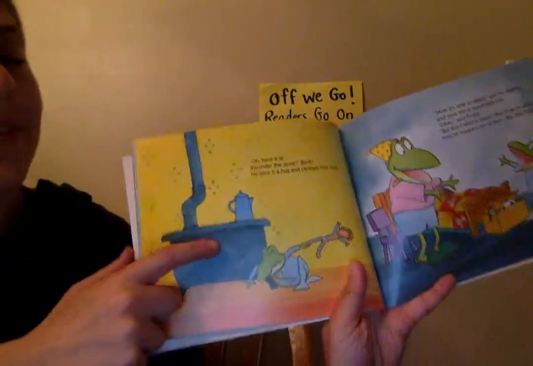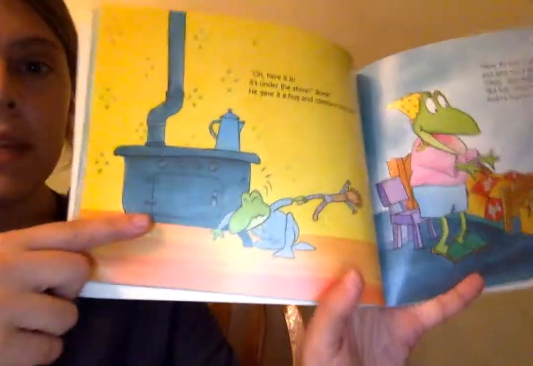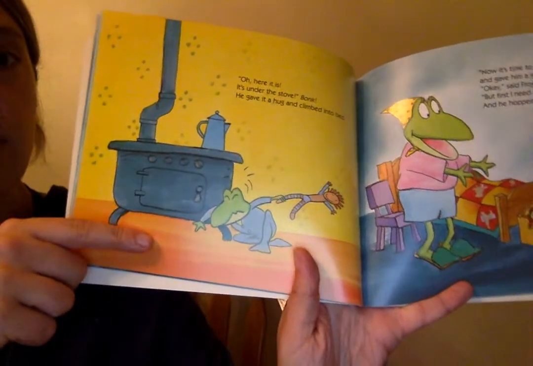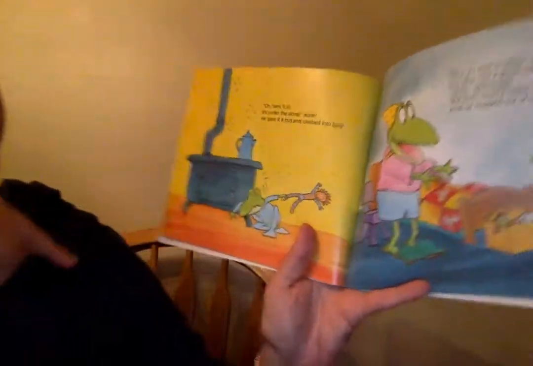So under the stove, now he's in a different part of his house. If he's under the stove, he's probably in his kitchen.